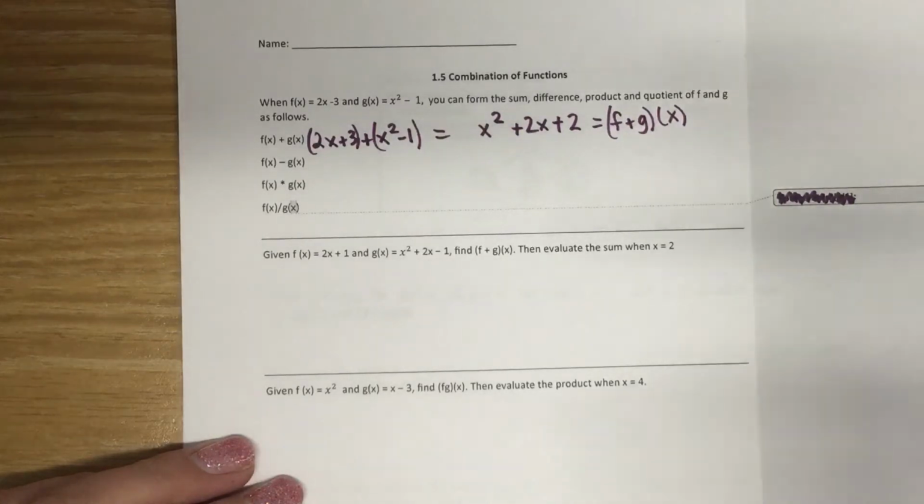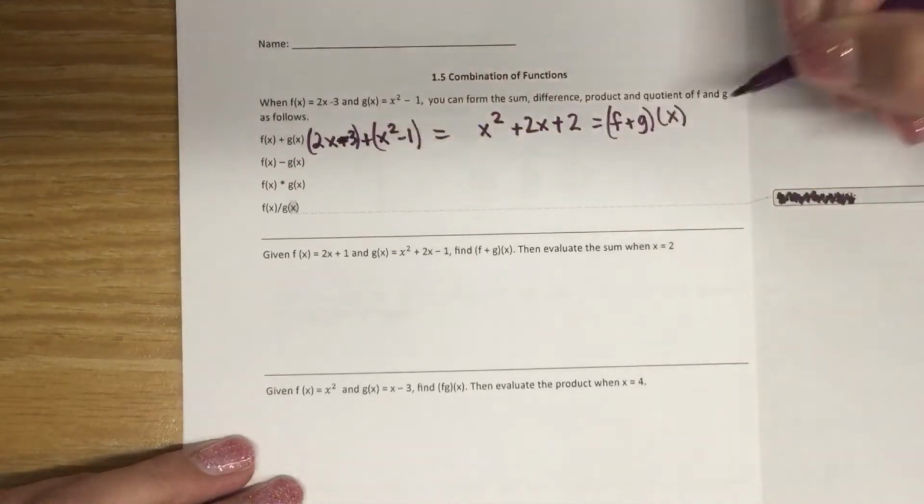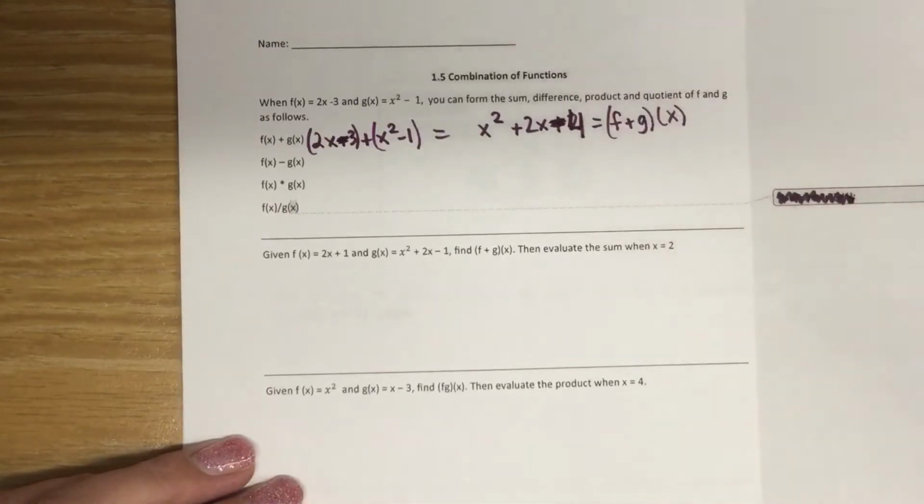The next thing that we're going to do is, oh, sorry guys, there was a subtraction sign there. Negative 3 minus 1 would be negative 4. Copied the problem wrong. Note to self, kids, make sure you copy the problem right.